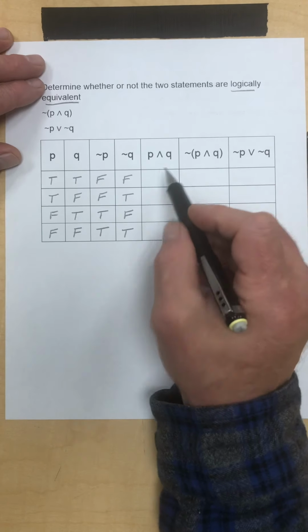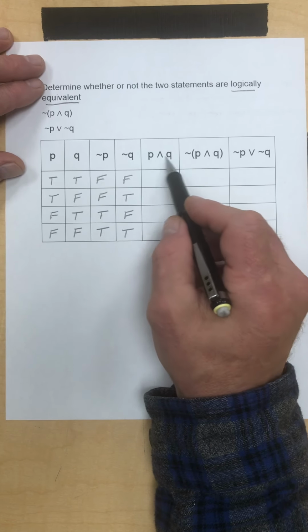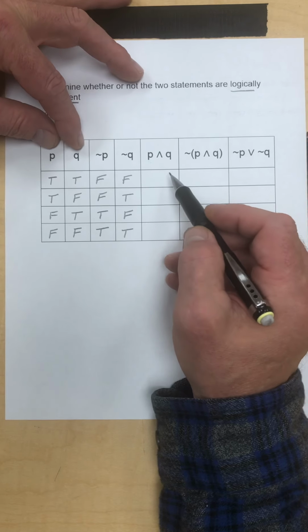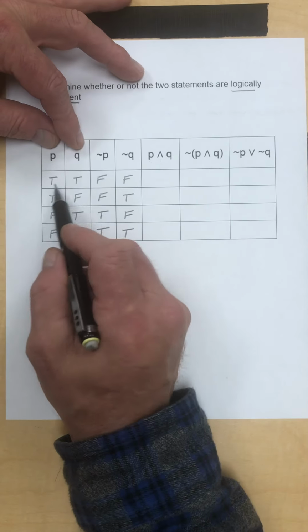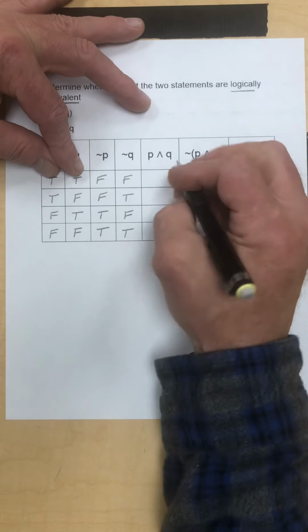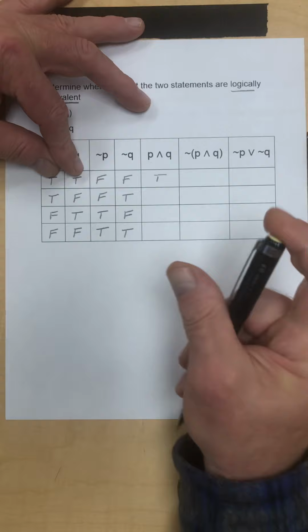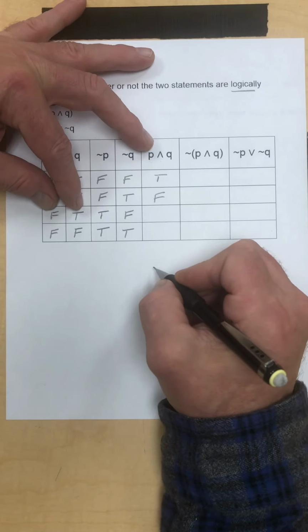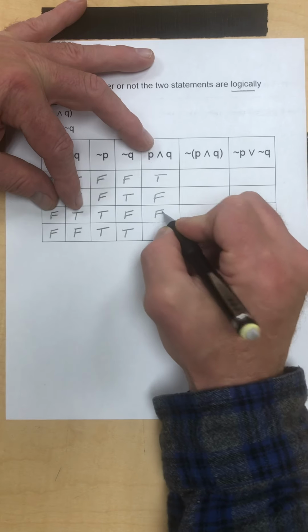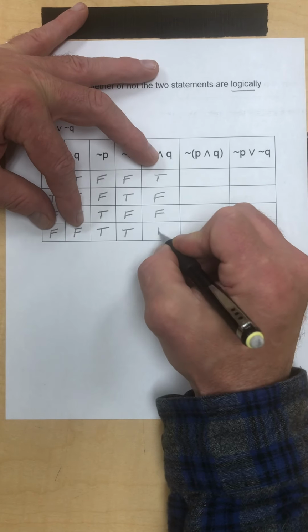Here I have to take the conjunction of P and Q, so I have to use these two columns right here. Remember, a conjunction is and. So the only way a conjunction is true is if both of these are true. So they're both true, so that's true. They're not both true, so that's false. They're not both true, so that's false. And they're not both true, so that's false.